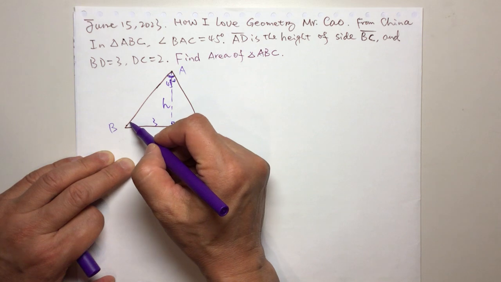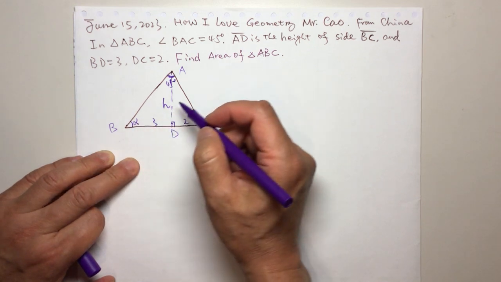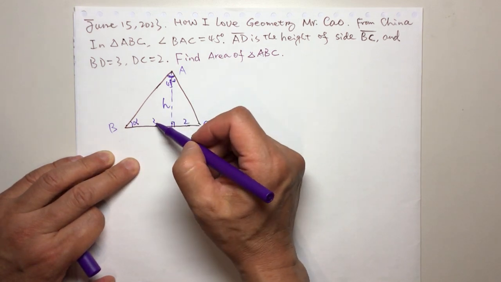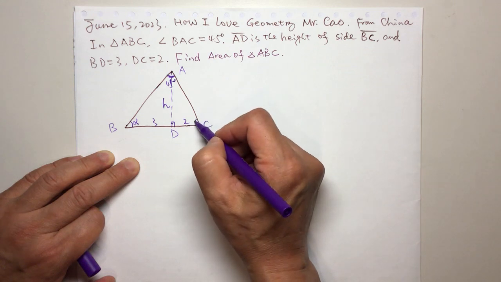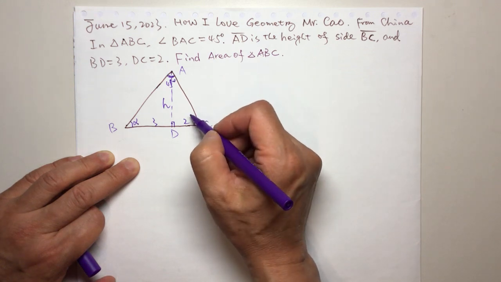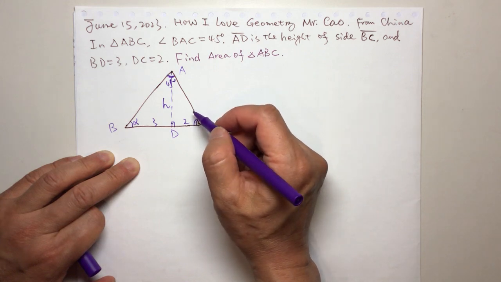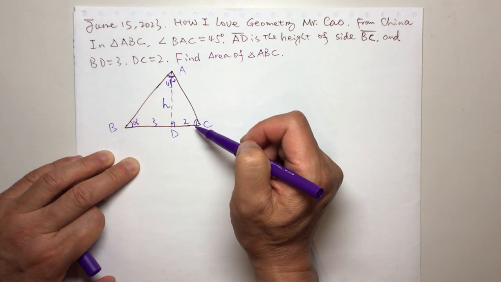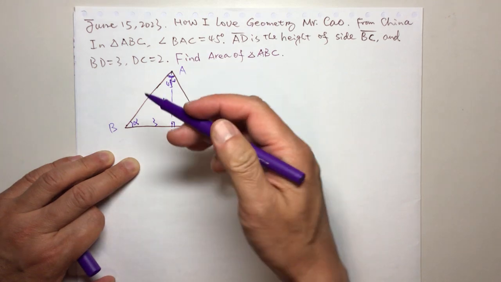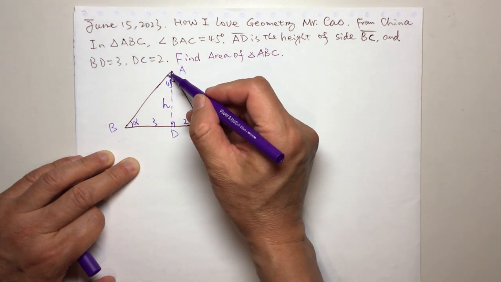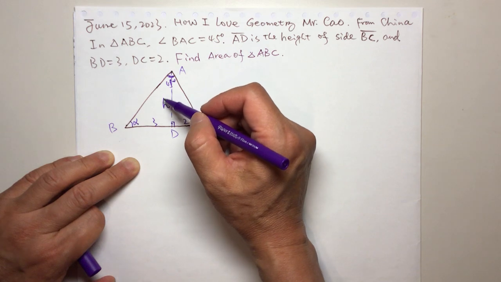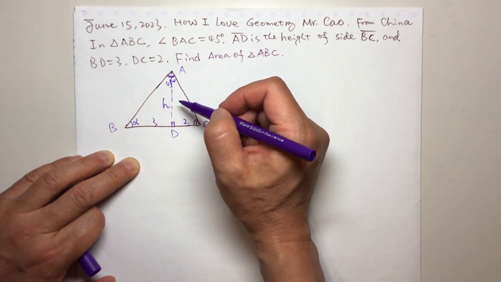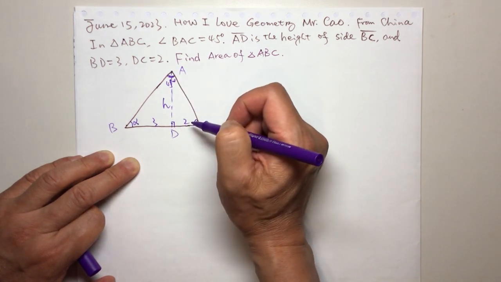If I say this angle is alpha, then tangent alpha will be h over 3, and this angle, let me see, is beta. And tangent beta is h over 2. If we can find h, then we will solve this problem.